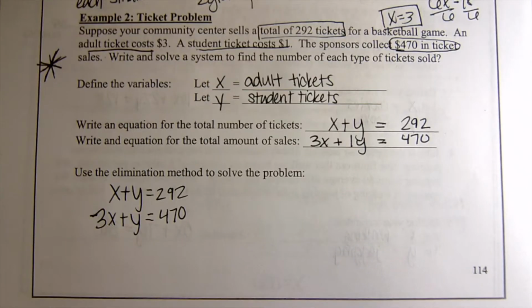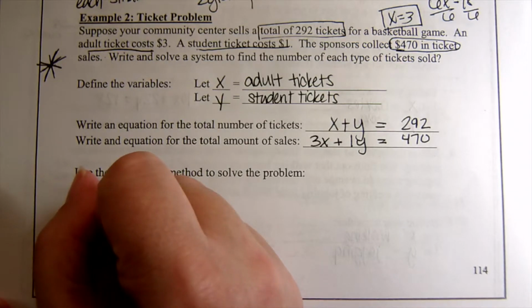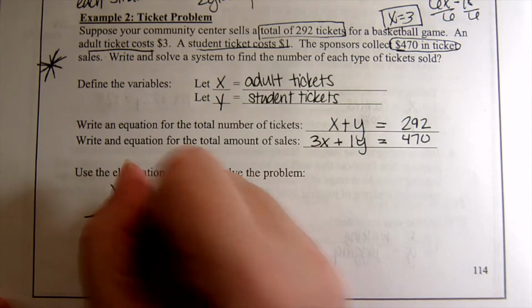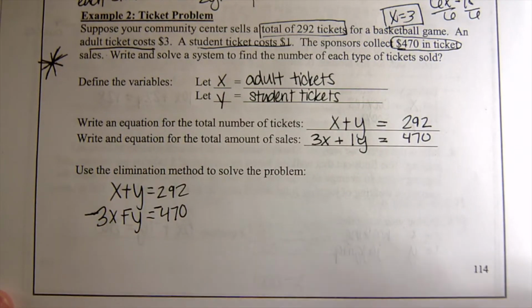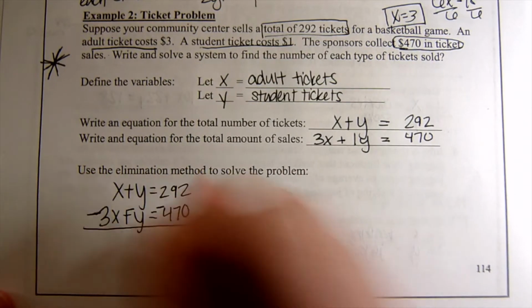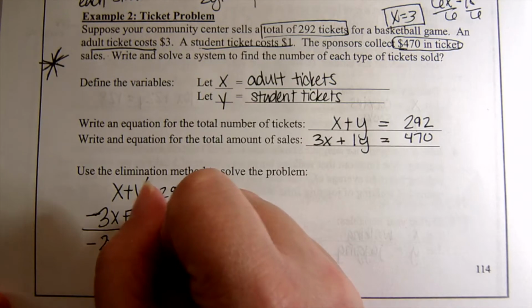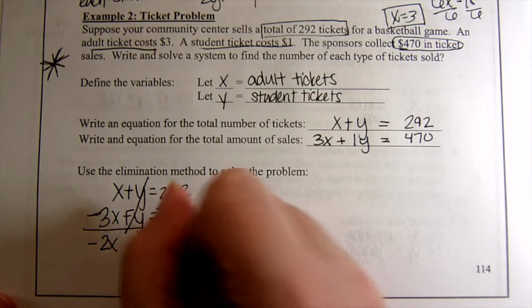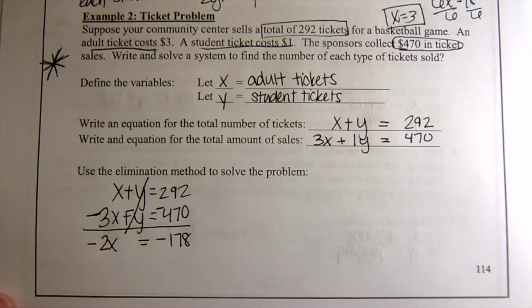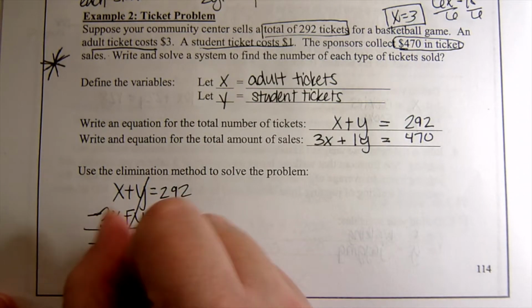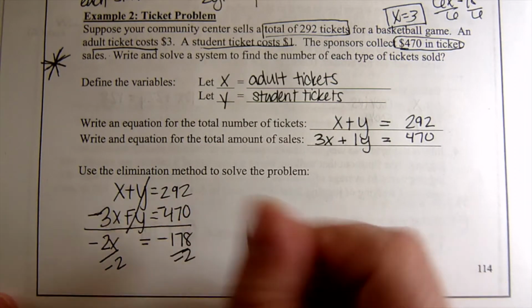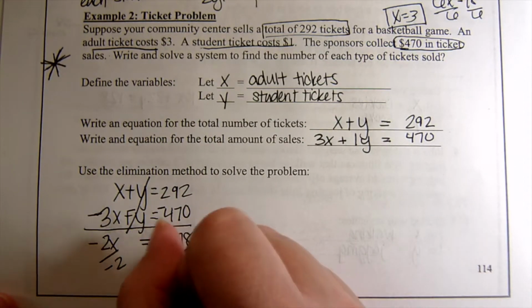Which variable is easiest to eliminate? Y already has the same number. I just need to multiply by a negative. So I'm going to make this negative 3x minus y equals negative 470. Combine those, we get negative 2x. The y's cancel, and that equals negative 178. Divide by negative 2. So x equals positive 89.